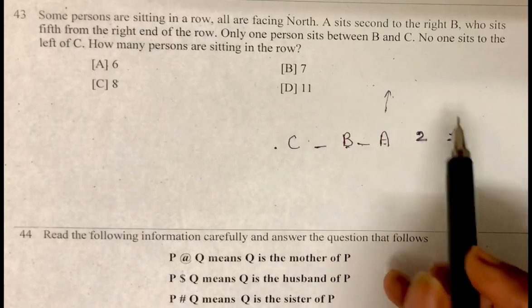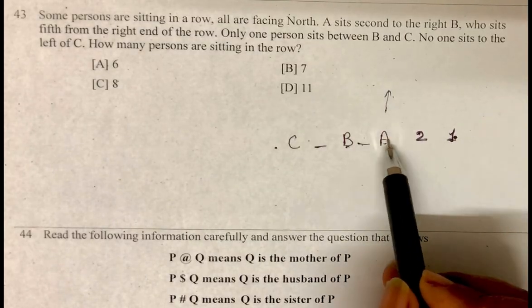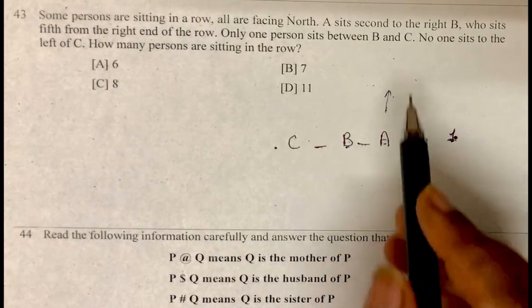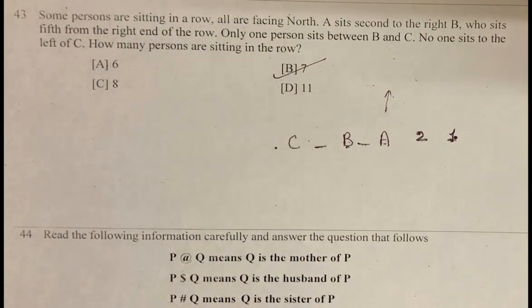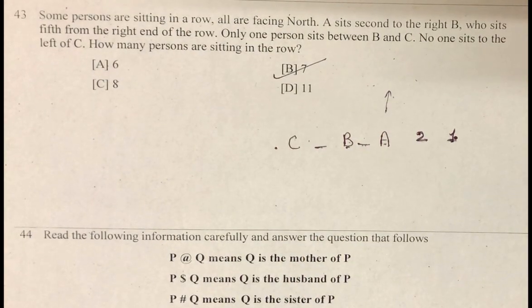So how many persons are sitting? We can count from here. 1, 2, 3, 4, 5, 6 and 7. So our answer is option B, that is 7 persons are sitting in this row.